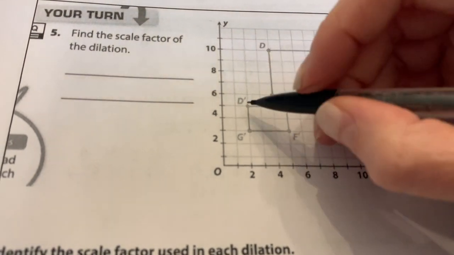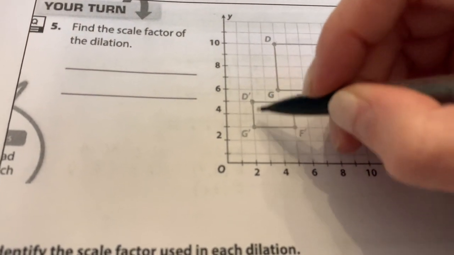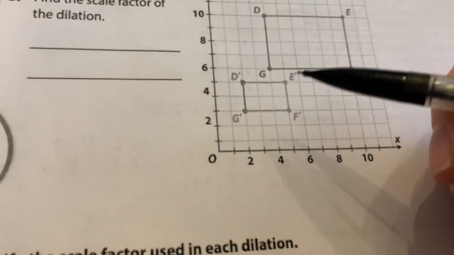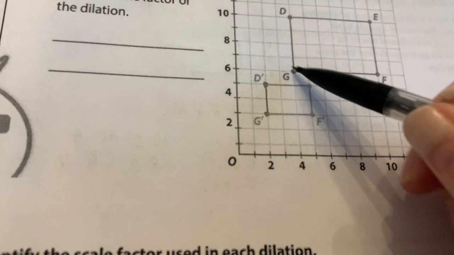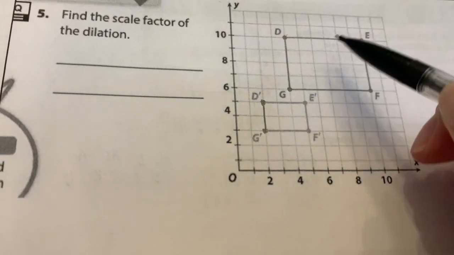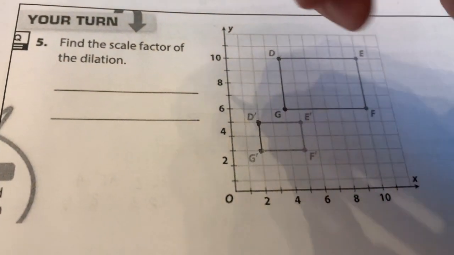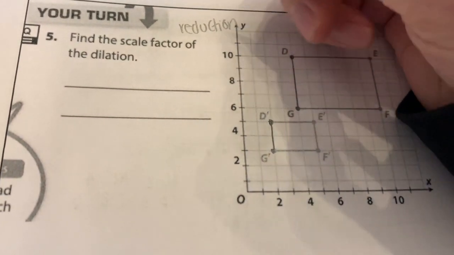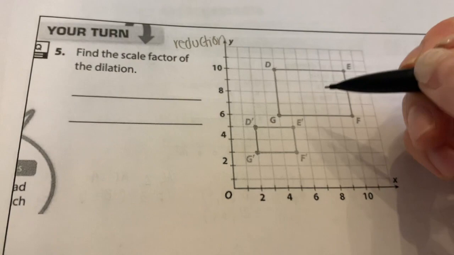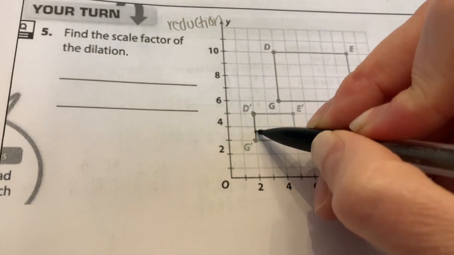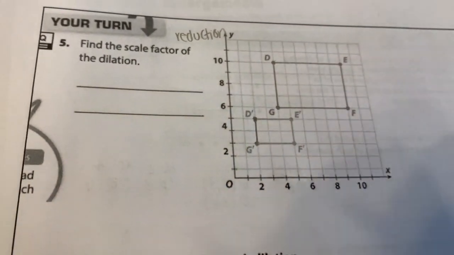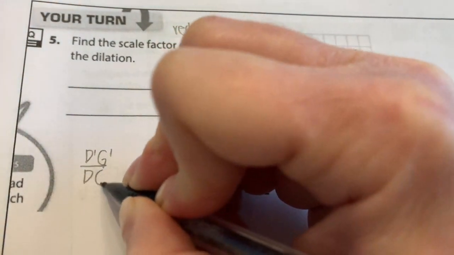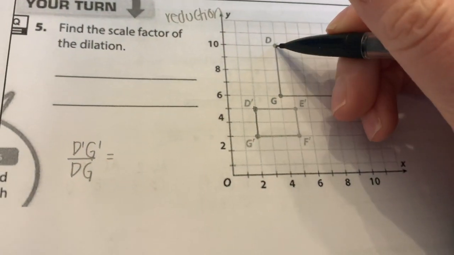So we're going from the image back to the original when we do the ratio. So try to remember that. It's not always the largest to the smallest. So in this case, your image is smaller than the original. So this would be a reduction. Okay? So let's count this side first. D prime, G prime. And we're going to compare that to the original DG.